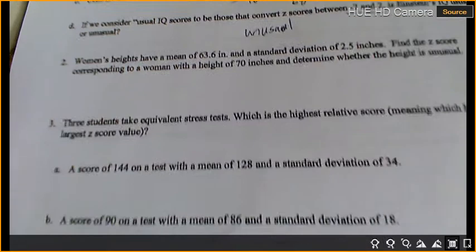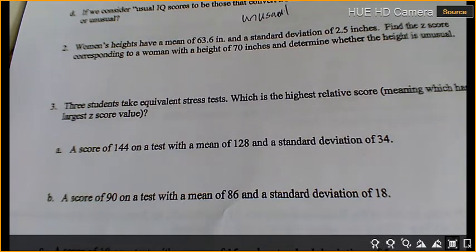Okay. Number 2. I'm looking at number 2. Is everybody with me? Yes. Okay. Women's heights have a mean of 63.6 inches, a standard deviation of 2.5 inches. We want to find the z-score corresponding to a woman with a height of 70 inches and determine whether that height is unusual.